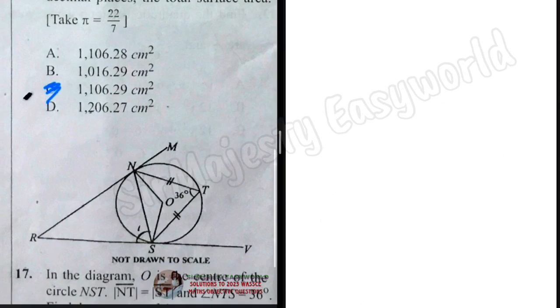So the next question is a circle geometry question. In the diagram, O is the center of the circle NST, NT is equal to ST. As you can see, it is indicated in the question. That's our NT equals to our ST, and the angle NCS is equal to 36 degrees. Find the measure of the angle marked T.